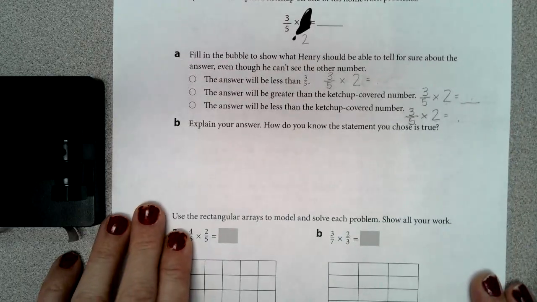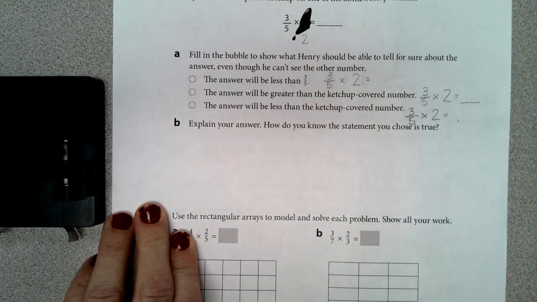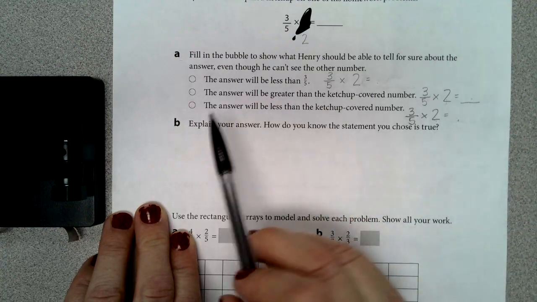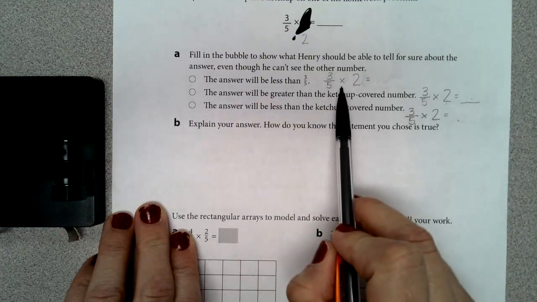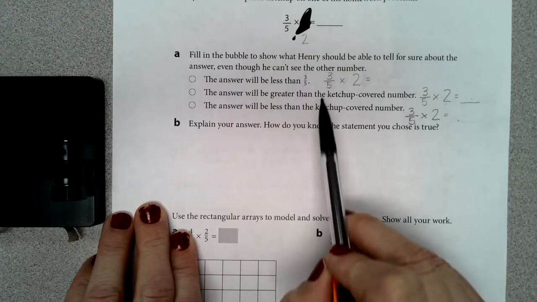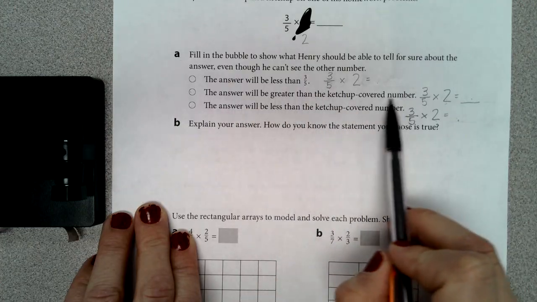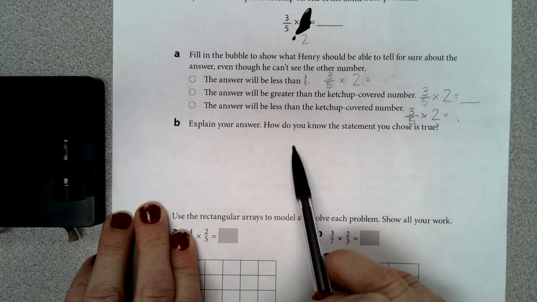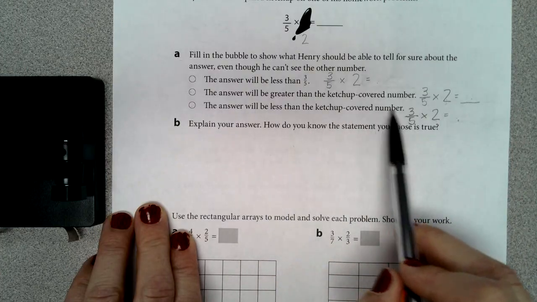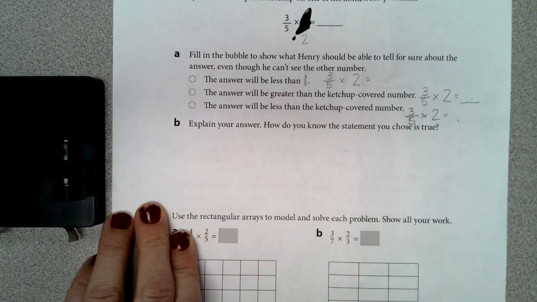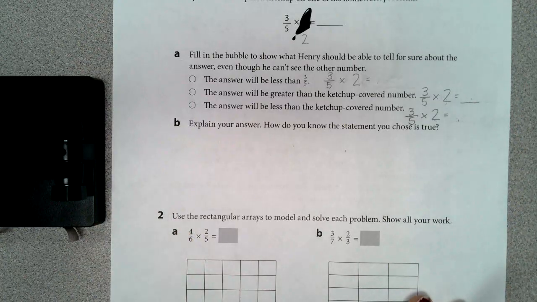B says, explain your answer. How do you know the statement you choose is true? What I would do is, let's say you chose this as the answer, I would write your work below. Or you chose this as the answer, I'd write this work below. The work will prove your answer. You could also use words or pictures if you want.